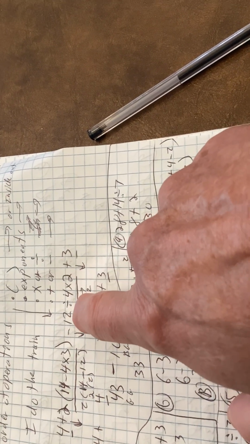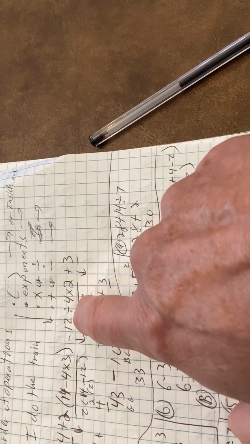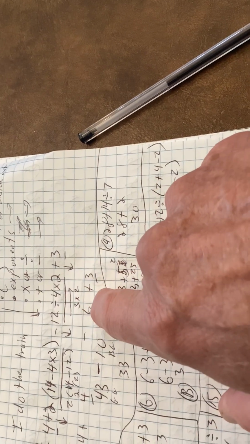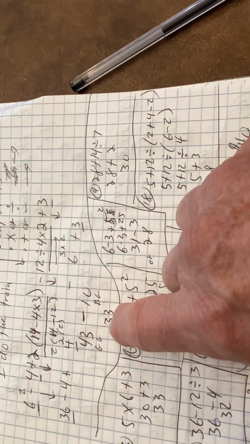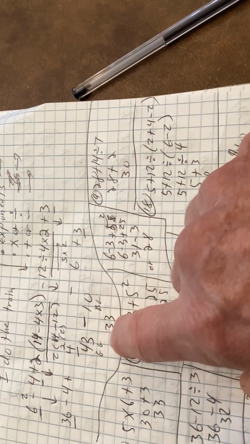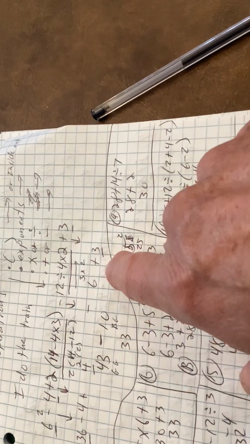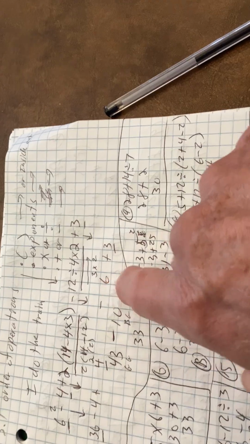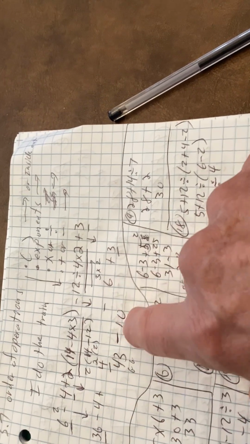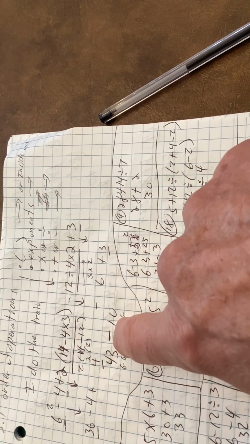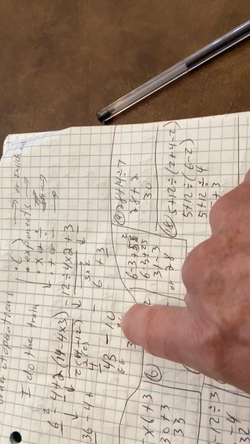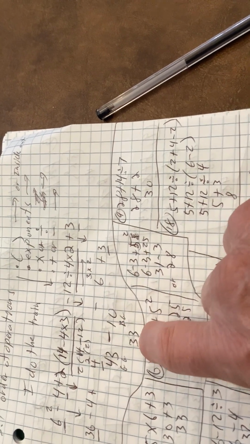You go left to right. 12 divided by 4 is 3. Times 2 is 6. Anyways, you got those. So then, rather than going left to right, I like adding up all the positives, which is the 36, the 4, and the 3. Then add up all the negatives, the 4 and the 6, and then just have my fight at the end. Here's my good guys, here's my bad guys, and now let's fight.